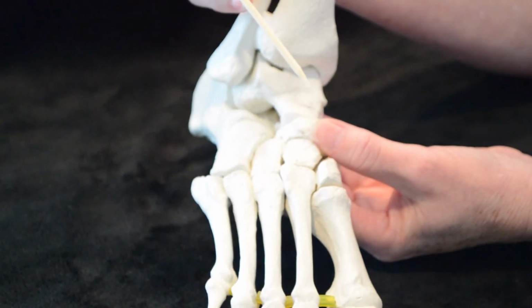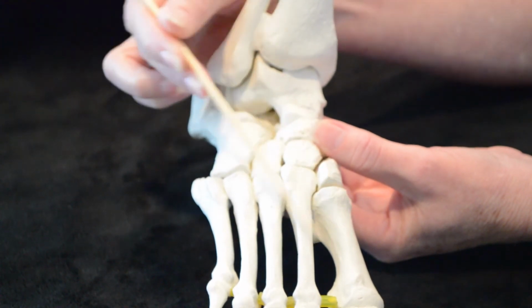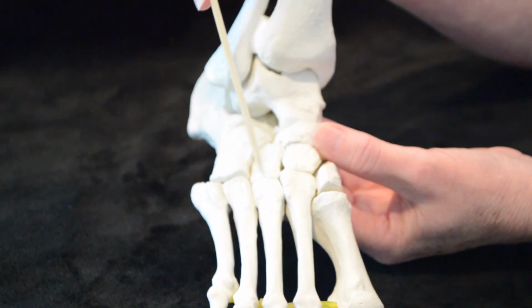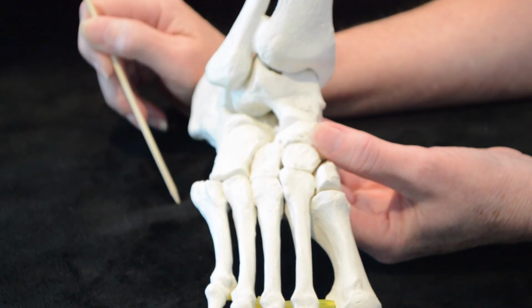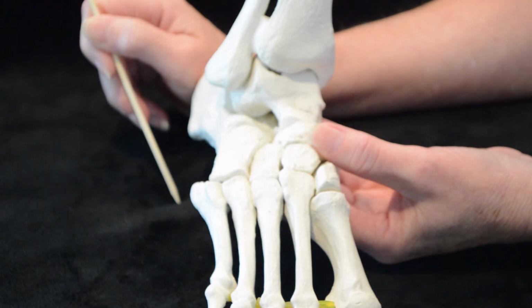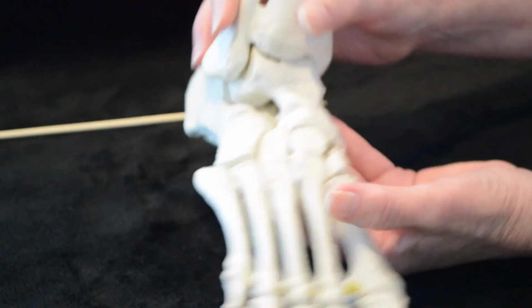The area of conjunction between the cuneiform bones and their respective metatarsals is known as Lisfranc's joint. Injuries to this area were first recognized and documented by Napoleon's doctor Jacques Lisfranc, who noticed that they often occurred when a rider fell from his horse while his foot remained caught in the stirrups.